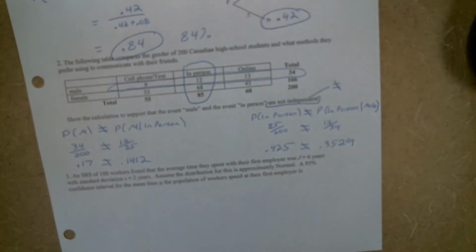All right. An SRS of 100 workers found that the average time they spent with their first employer was 6 years, with a standard deviation of 2 years. Assuming the distribution for this is approximately normal, a 95% confidence interval for the mean time the population of workers spent at their first employer is what?